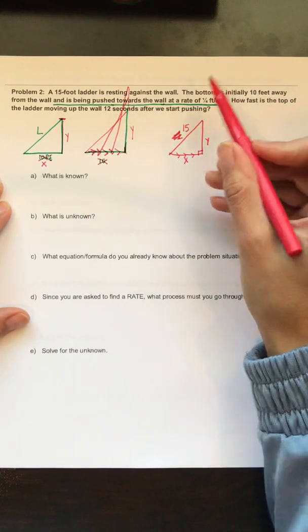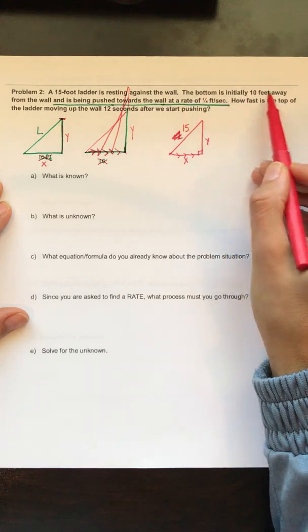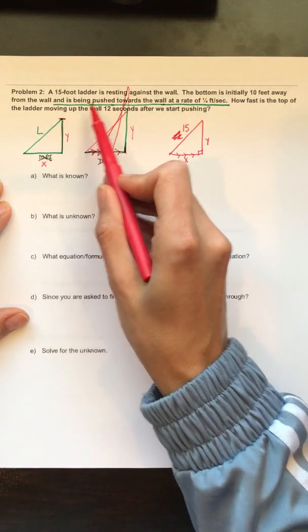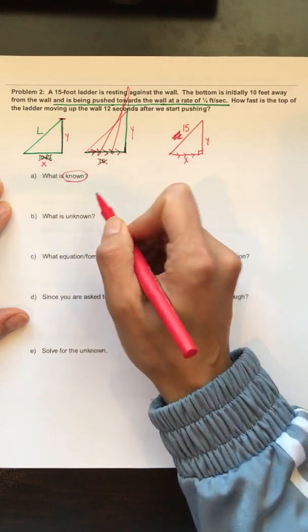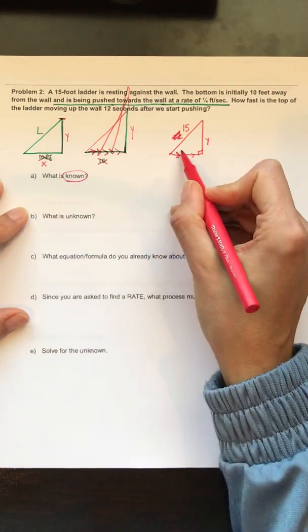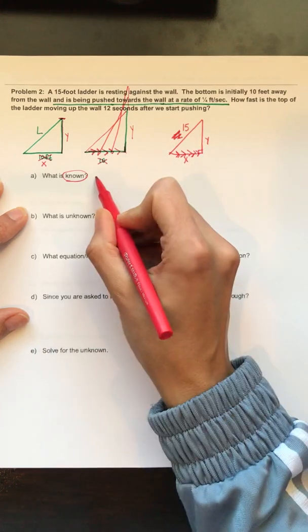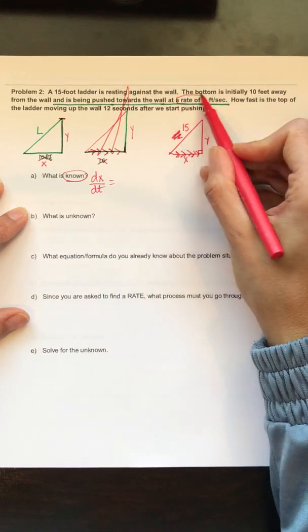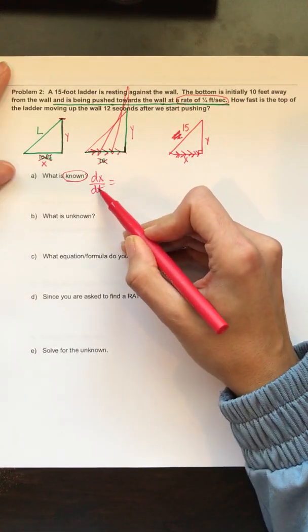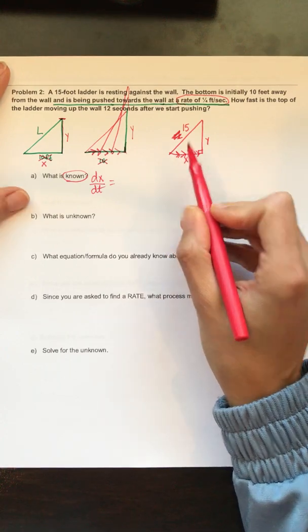All right, so what is known? So we know the bottom is initially 10 feet away from the wall and is being pushed towards the wall at a rate of. So what is known is some rate. And as this is going closer to the wall, that's going to be dx over dt. They are giving us a rate. So it's d something over dt. In this case, it's talking about the bottom, so it's dx over dt.